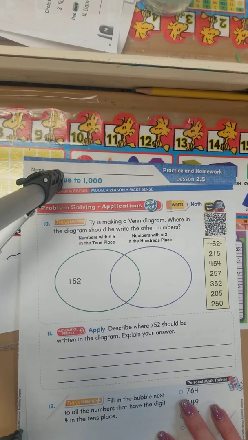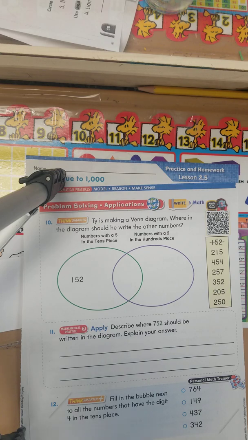All right, so you're going to continue to practice with expanded form and values and those types of things. Let's go ahead and look at number 10, and then the rest of the assignment from Friday is independent. Of course, you know you can always give me a call if you need help.